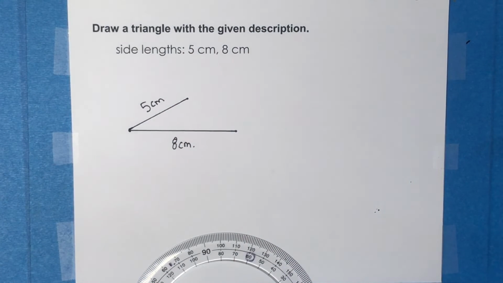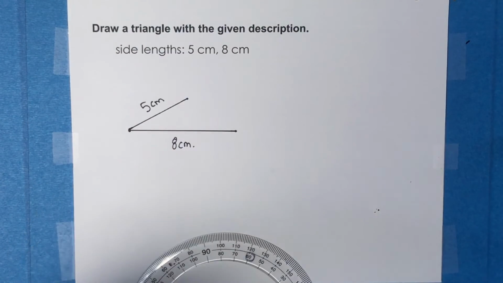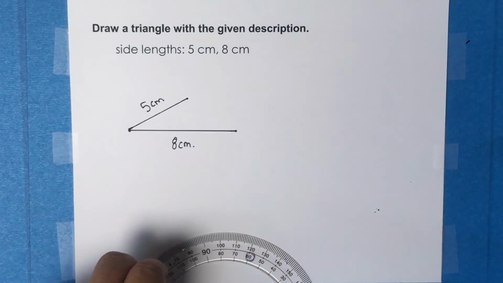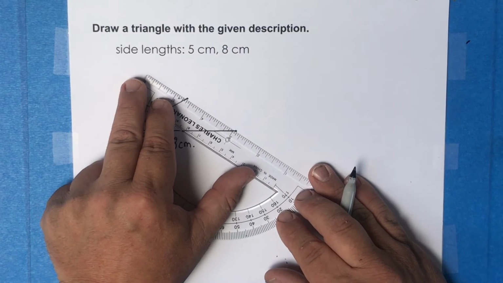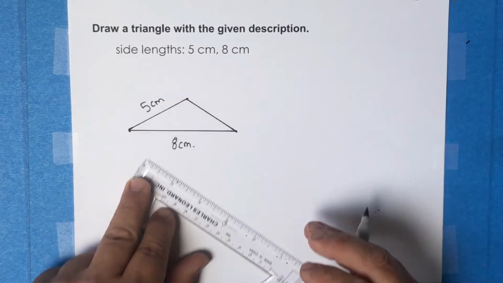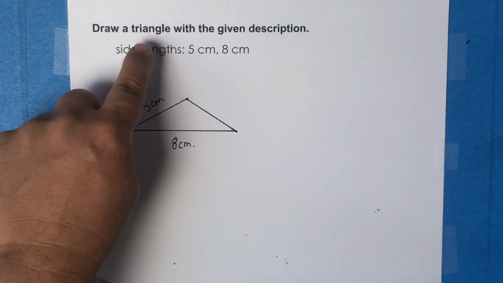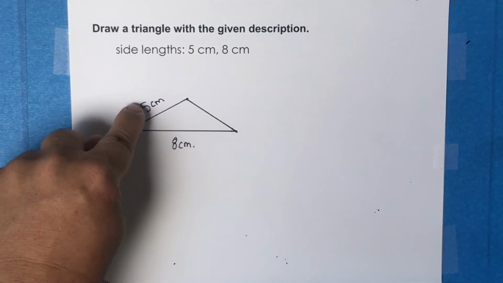Okay, so there are our 2 sides of a triangle, and to complete the triangle, all you need to do is connect the 2 endpoints. So we're going to connect this endpoint to this endpoint, and there we have a triangle with side lengths of 5 centimeters and 8 centimeters.